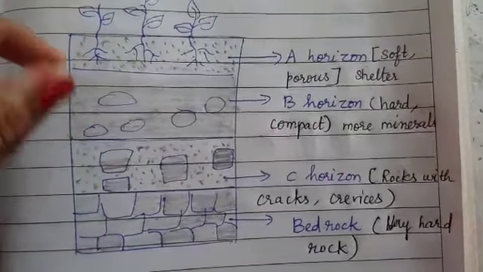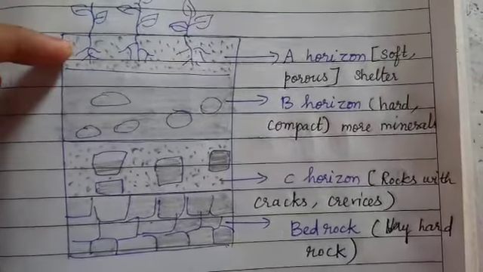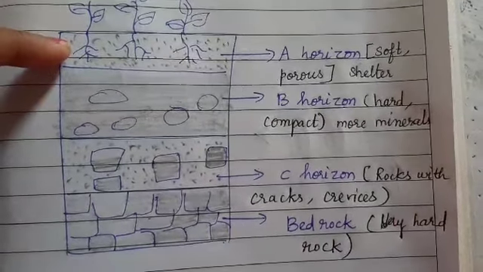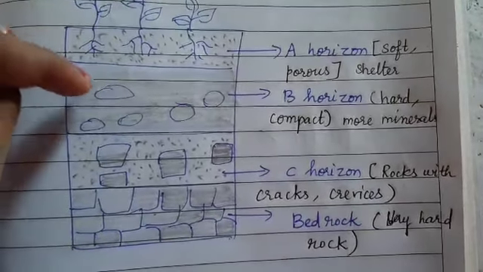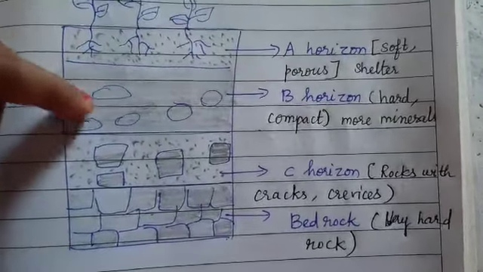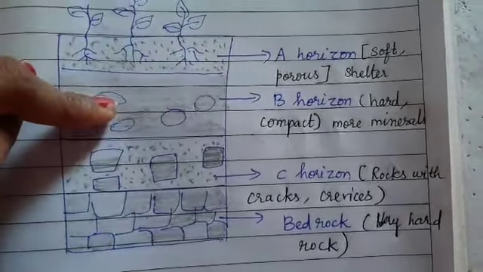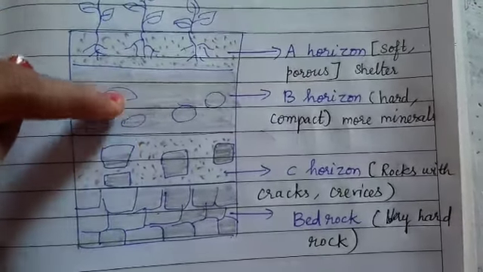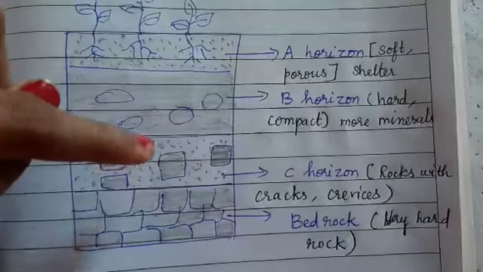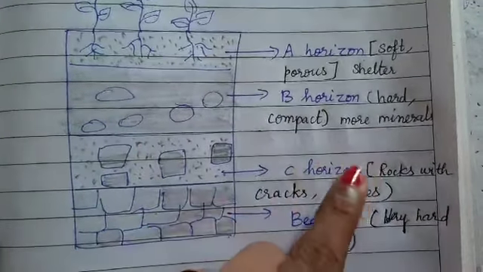The soil particles will be tightly packed compared to A horizon. And you could find the minerals present more in this layer. Understood? And the next layer followed by B horizon is the third layer, C horizon.